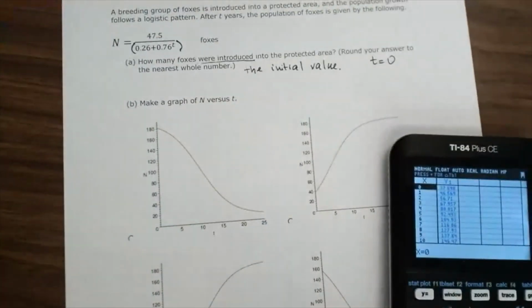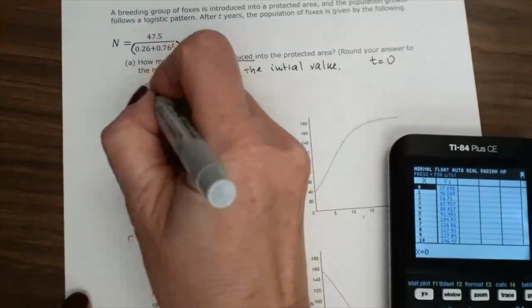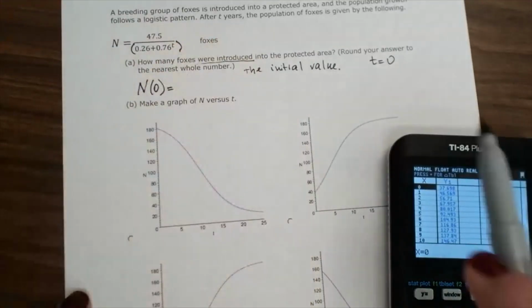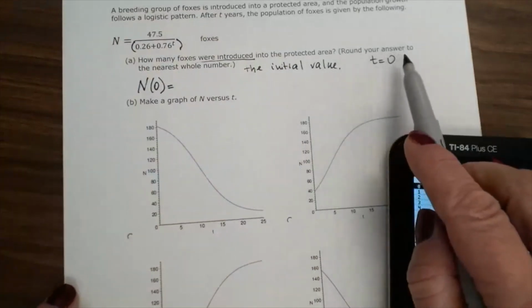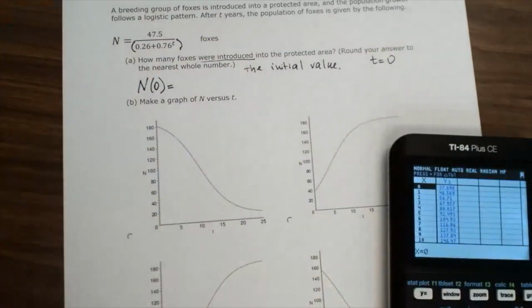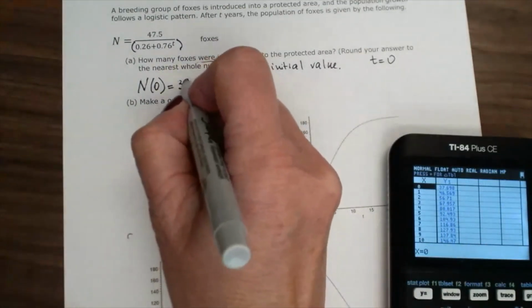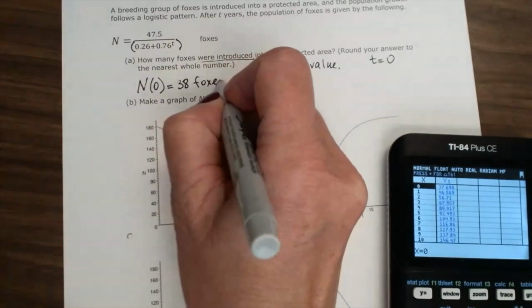Okay, our answer is n of 0 is equal to, and we need to round our answer to the nearest whole number. So it will be 38 foxes.